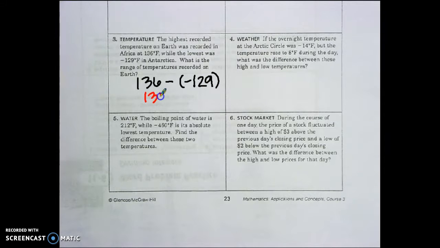Keep your first number, change subtraction to addition, take the opposite of the second number. So I'm adding 136 and 129. 6 plus 9 is 15. 3 plus 3 is 6. 1 plus 1 is 2. That is 265 degrees difference.